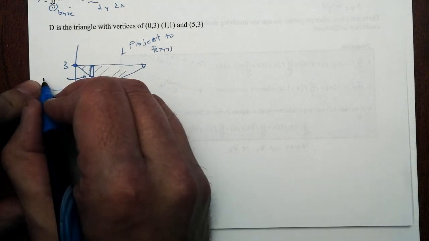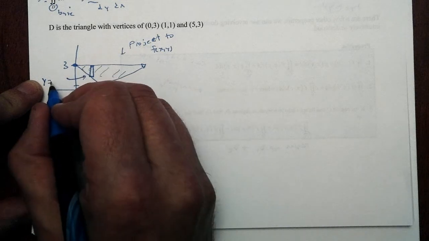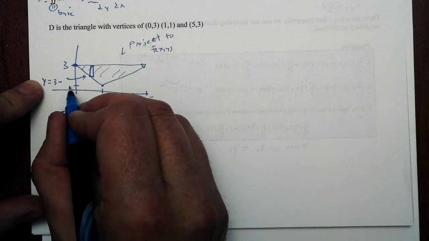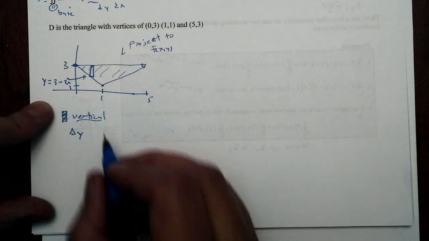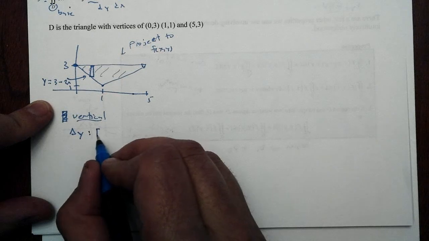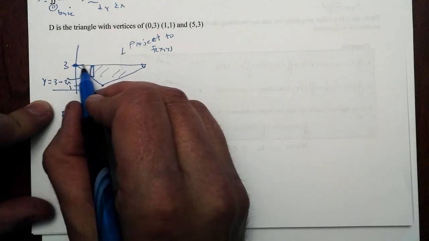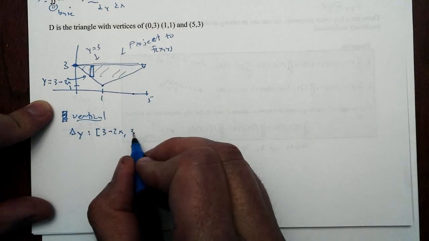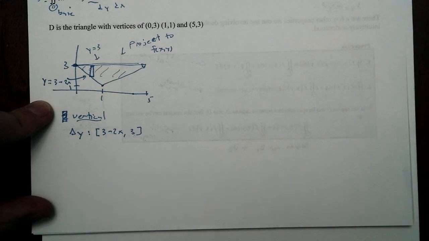That's just y equals mx plus b. This is saying y equals, what's that? 3 minus, this is at 1, 1, right? So down 2 over 1, so minus 2x. So the base of this triangle is going to go from 3 minus 2x all the way to this line right here, which is just y equals 3.